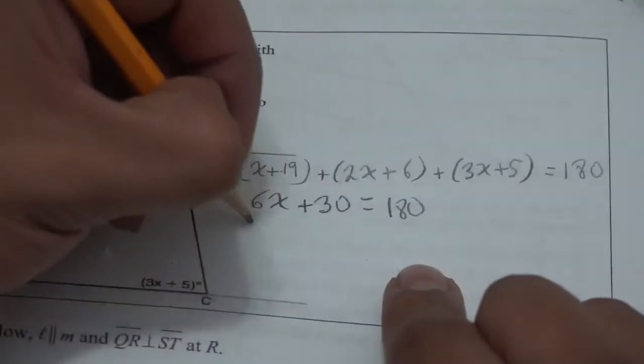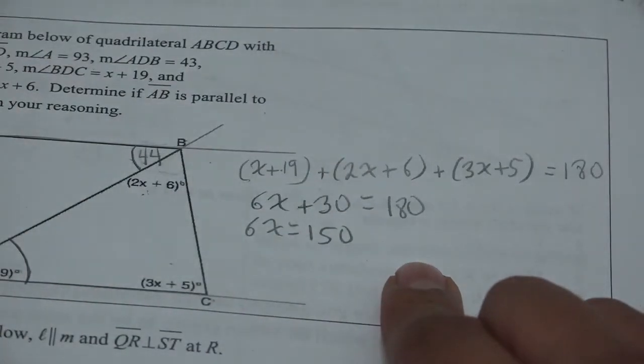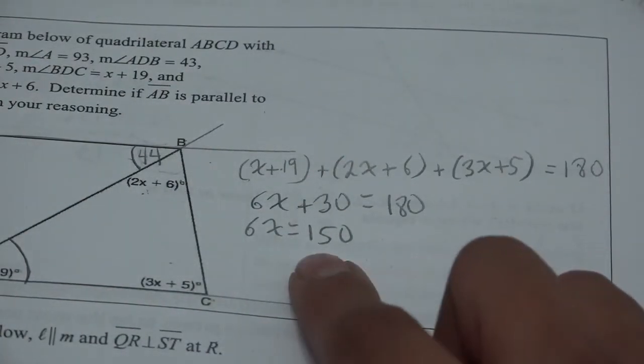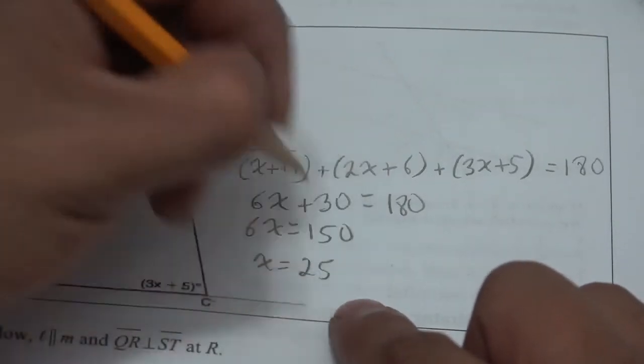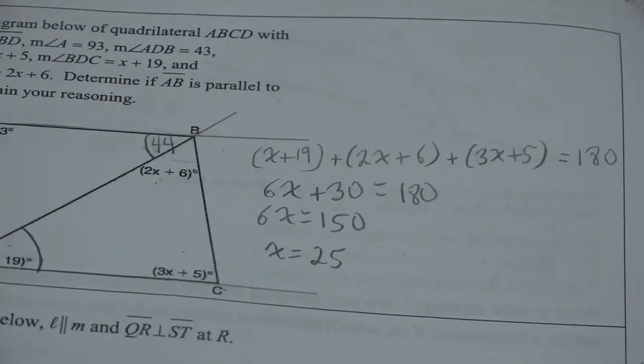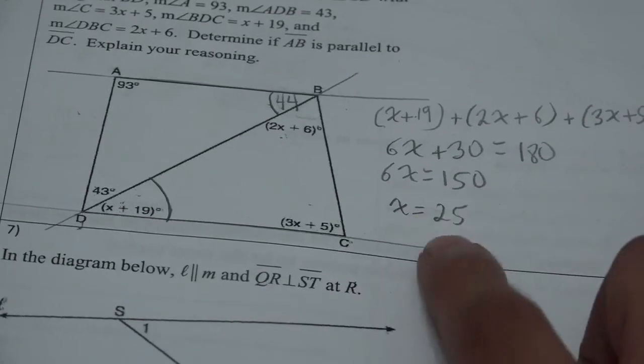I'm going to subtract 30 from both sides, and I get 150. Now I'm going to divide by 6, and x becomes 25. Now, I have not proven anything yet. All I did was find that x was 25.